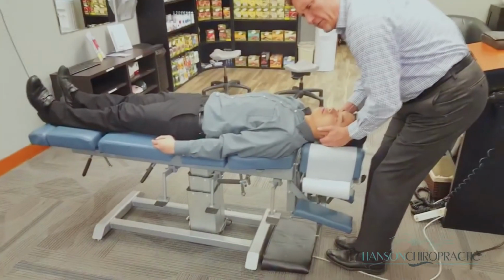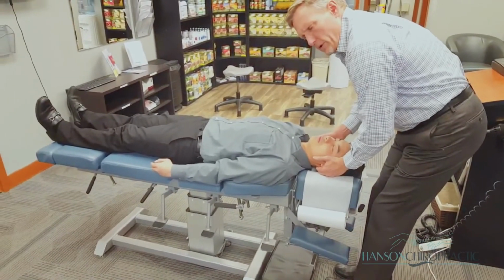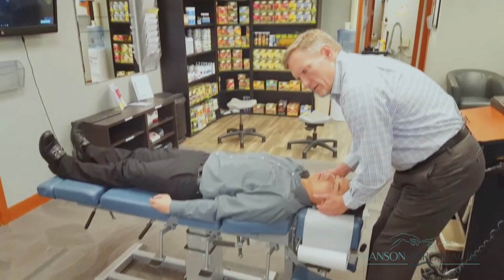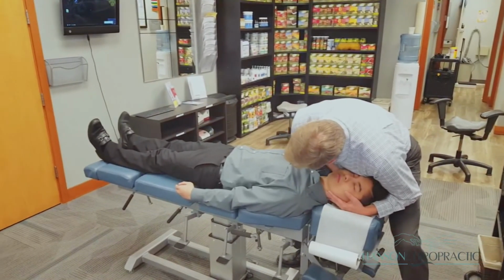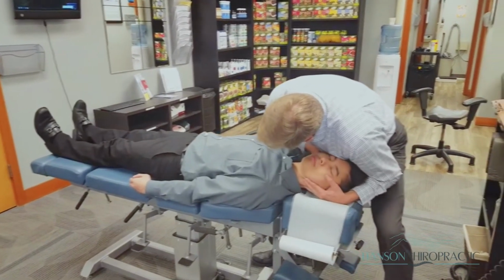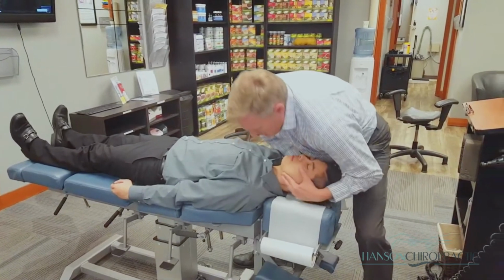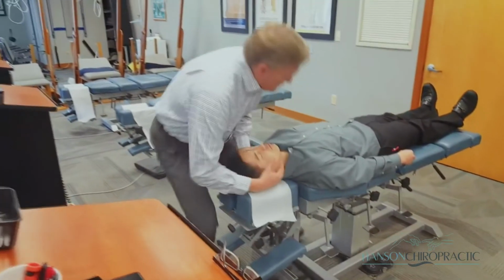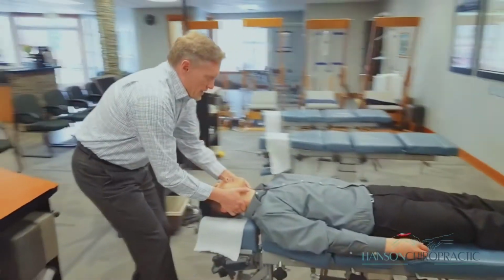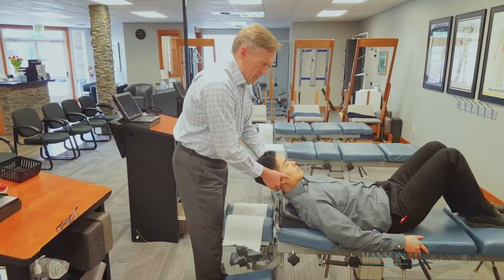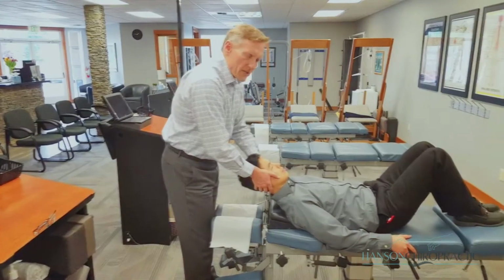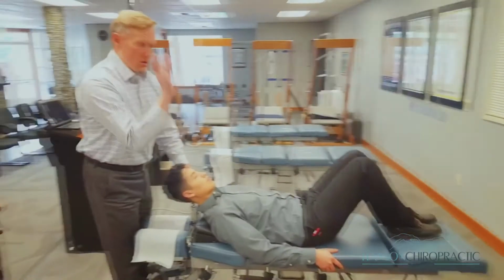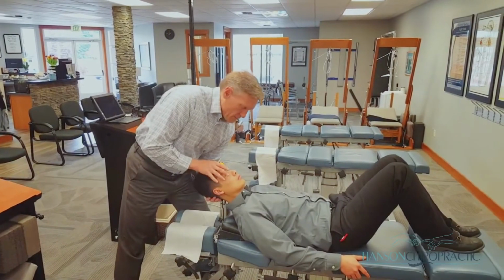So I'm going to need to lift right here in the upper part of the neck. It's a little tender there. And so I'm going to use this instrument called a Lopes. And this helps to unlock that joint and work on some of the musculature at the base of the skull and open up that suboccipital area.